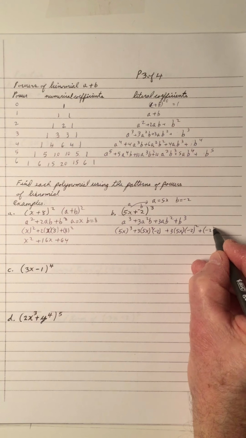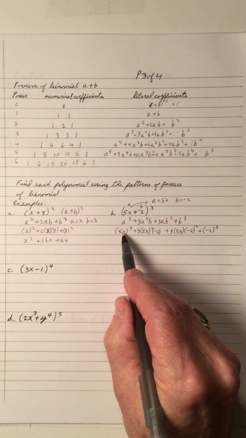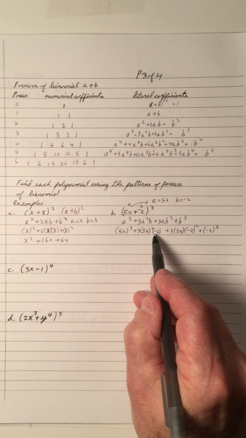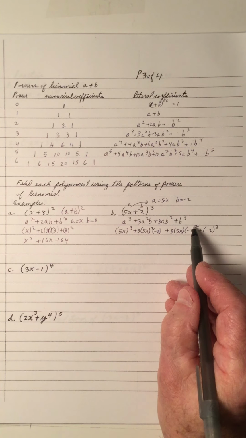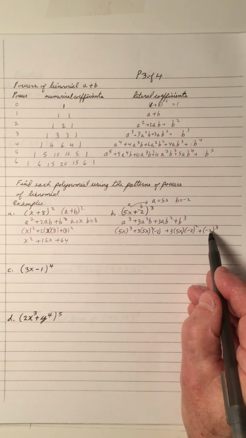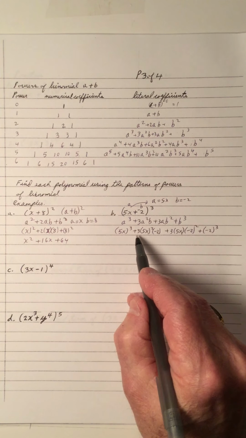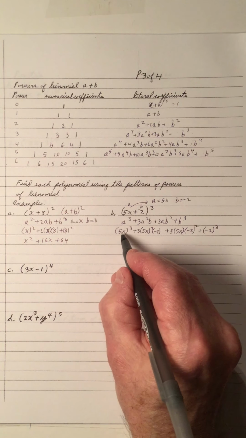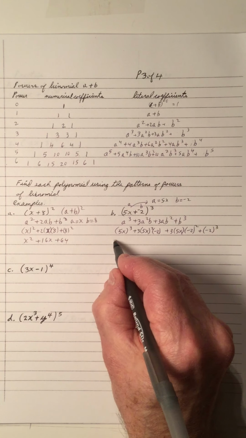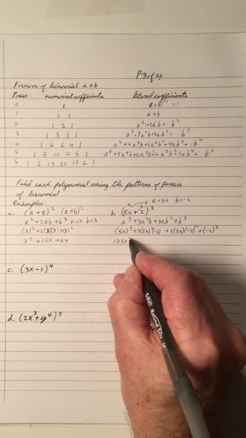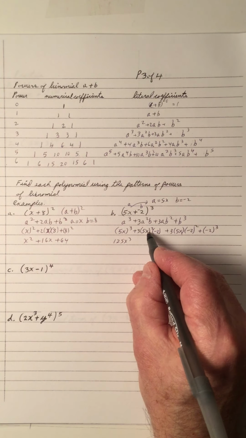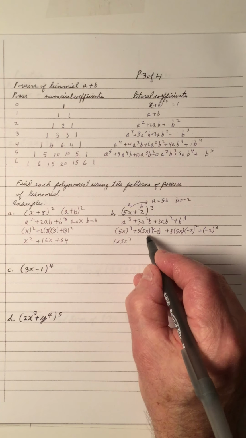You just got to do more practice. There's a, that's b. This is a with b squared, and that's b cubed. So in the place of a, I put 5x, and in the place of b, I put -2. And what's 5x cubed? 125x cubed. That's a square, so that's 25x squared.